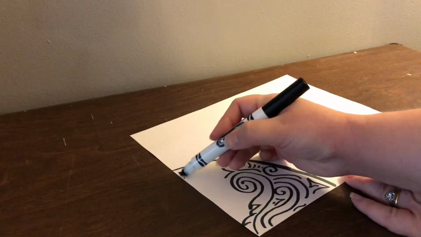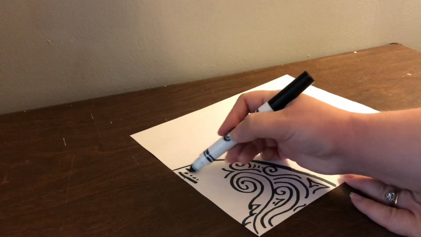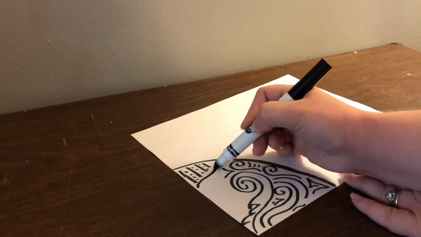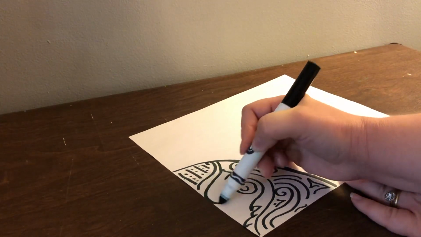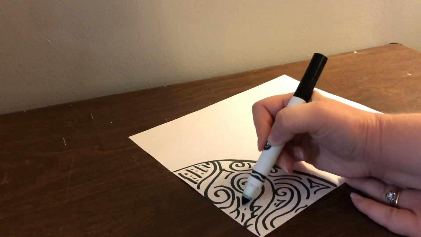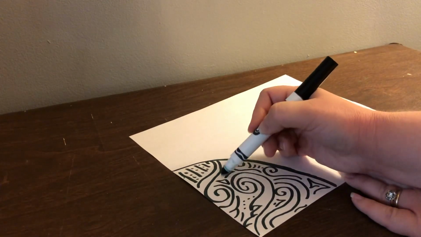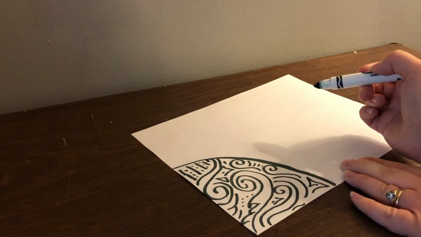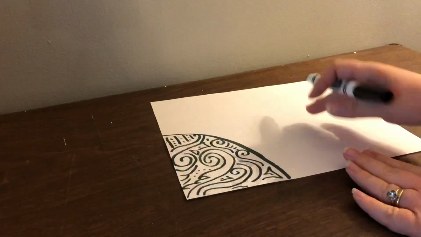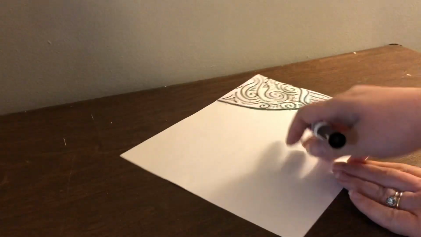There can be set patterns within a Zentangle, like this, but the whole thing is not a pattern. It's just fun designs and patterns and shapes and lines that we fill in a whole section. You see lots of Zentangles filled in the fancy coloring books that they sell at the stores now.